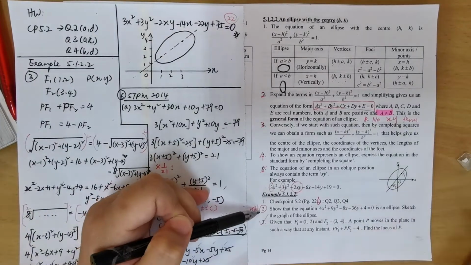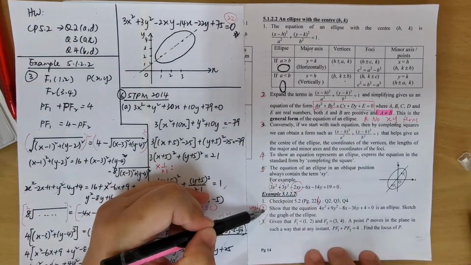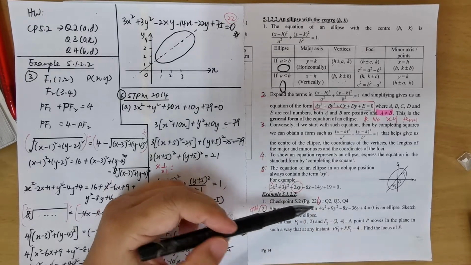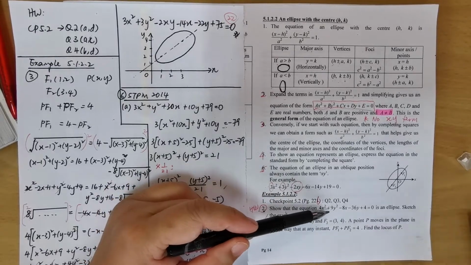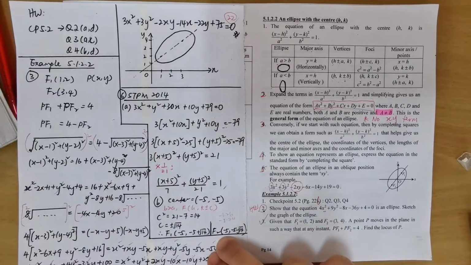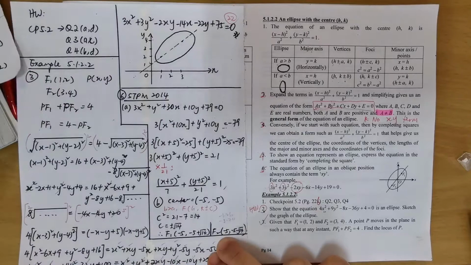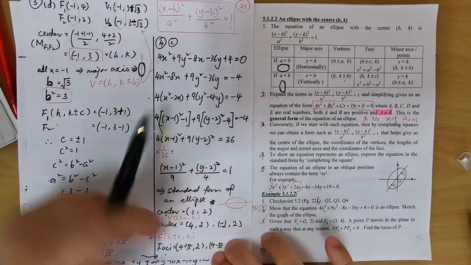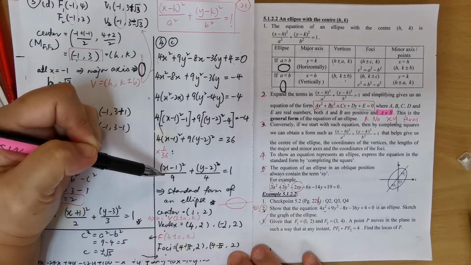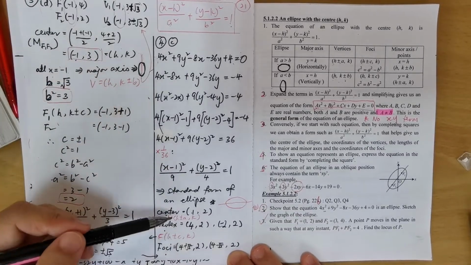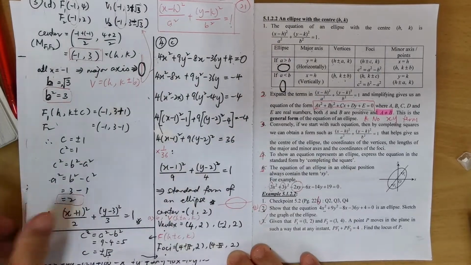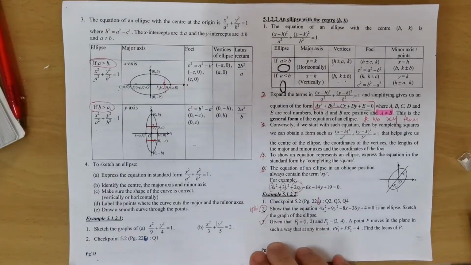This question 2 you also do as homework. It's like your question 4 in your checkpoint just now. You are given it in general form. Show that it is an ellipse. What you need to do is complete the square to express it in standard form. Then of course you can get your center, vertex, foci. Then you can sketch it. So this one you do as your homework.